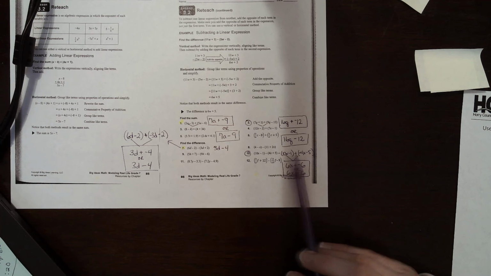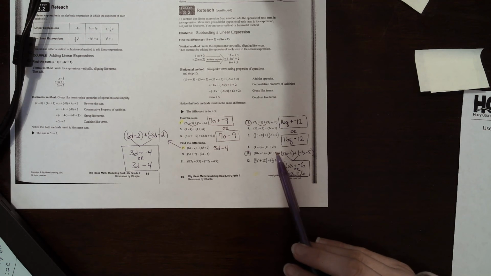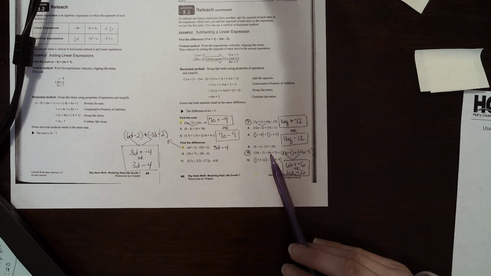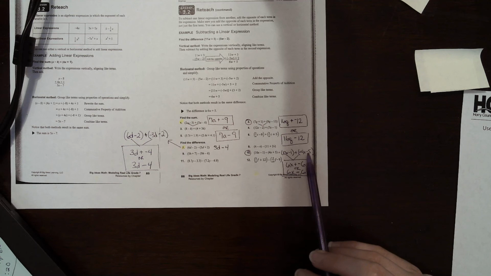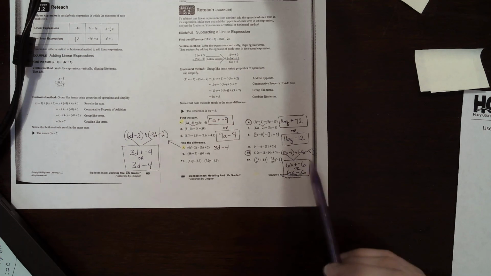And when you do that, all the terms in the second set of parentheses become the opposite. So instead of a positive 4x, it's going to be a negative 4x. Instead of a plus 5, it's going to be a minus 5. Now we can combine like terms.